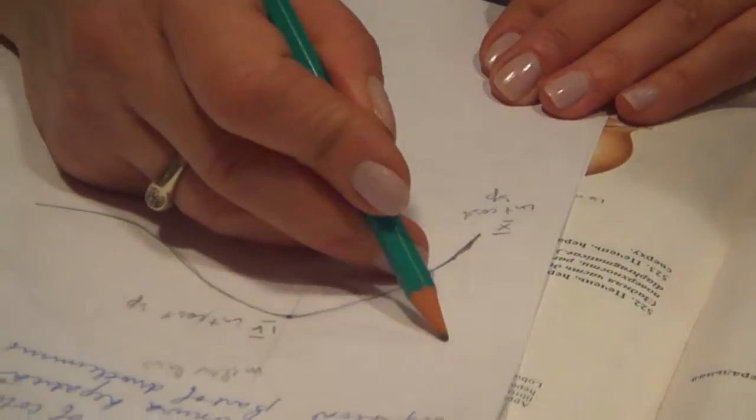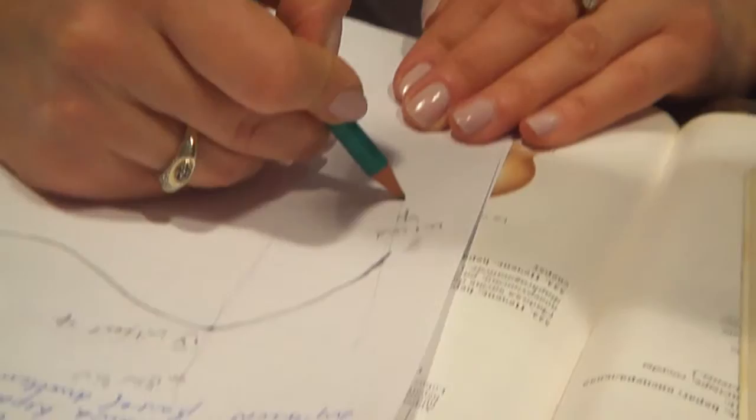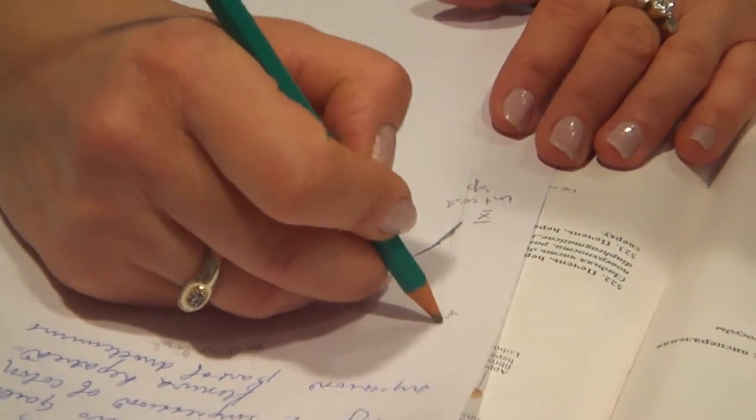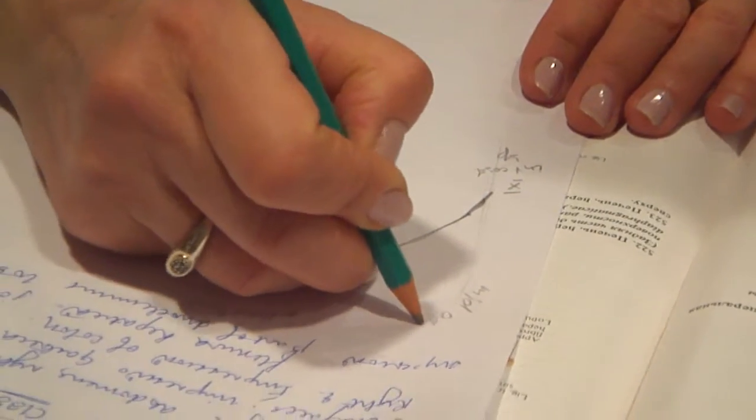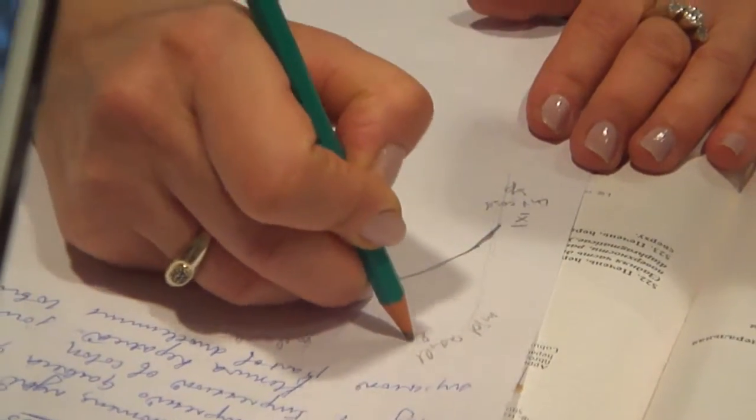Mid-axillary. Mid-axillary, this axillary cavity. Through the center of this cavity, what line passes? Mid-axillary line.